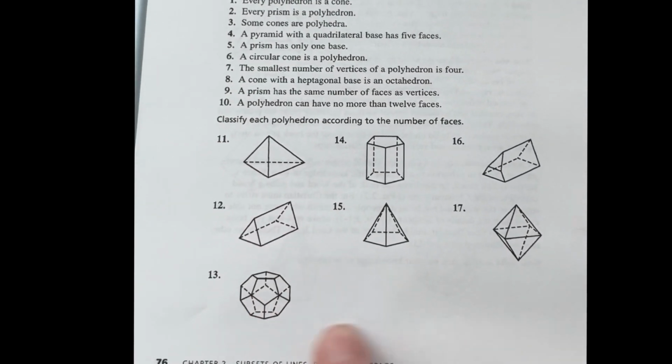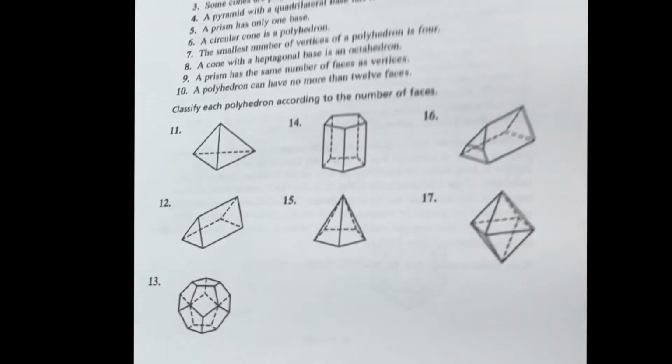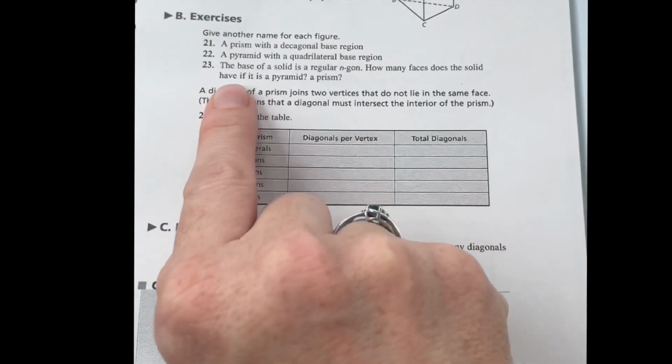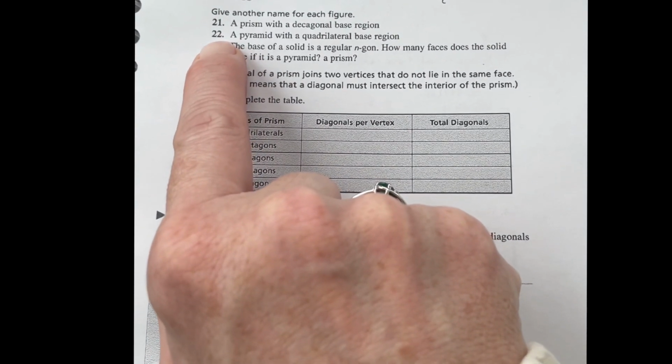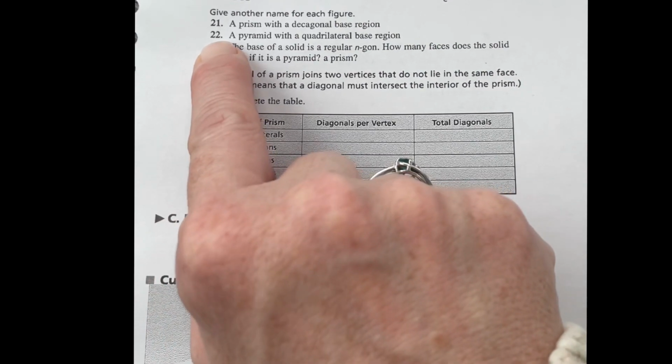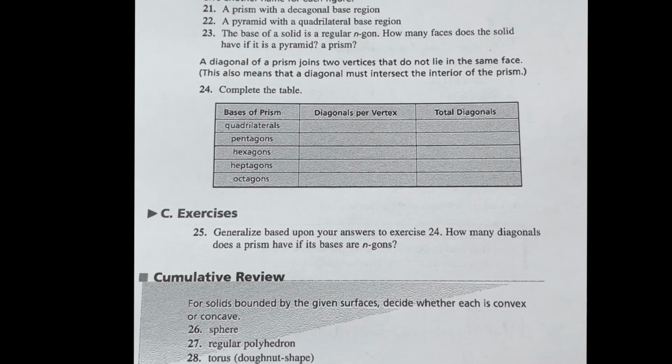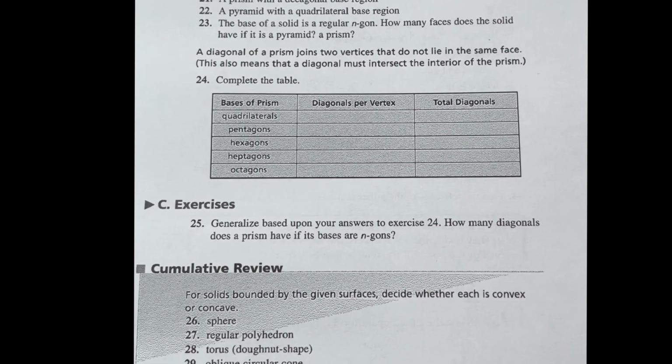And then I'm going to have you guys do the rest of these, all the way up to 22. I think you guys can do those ones on your own. Good luck. You guys are doing great. I'm very proud of you guys. Keep up the hard work.